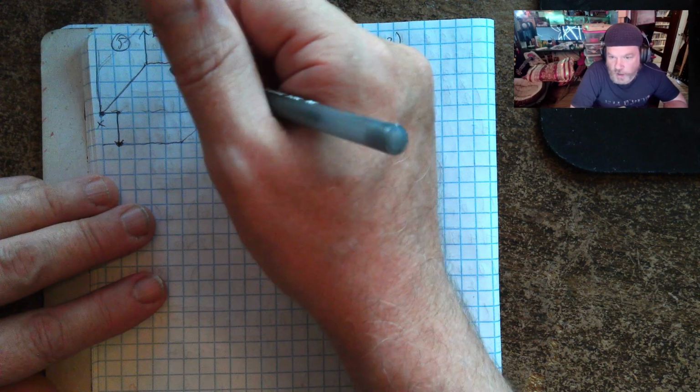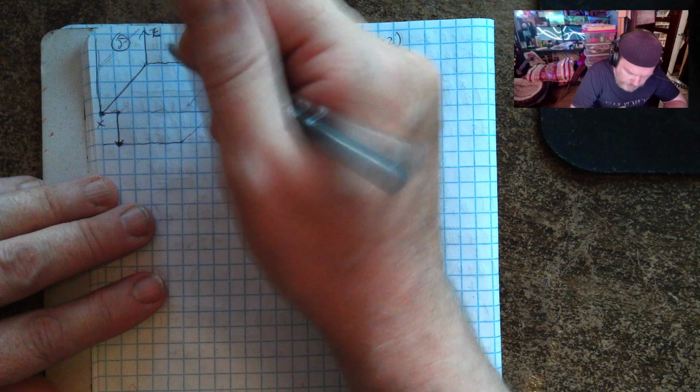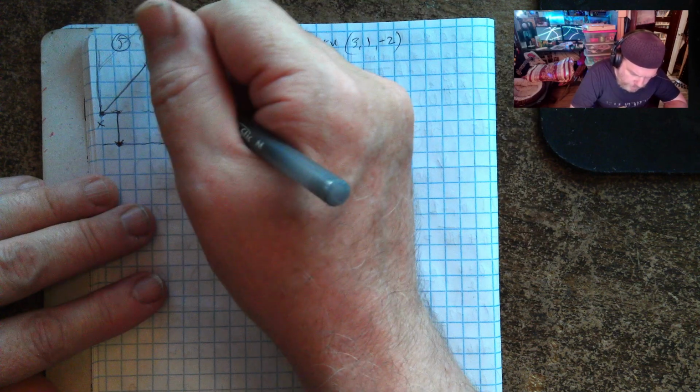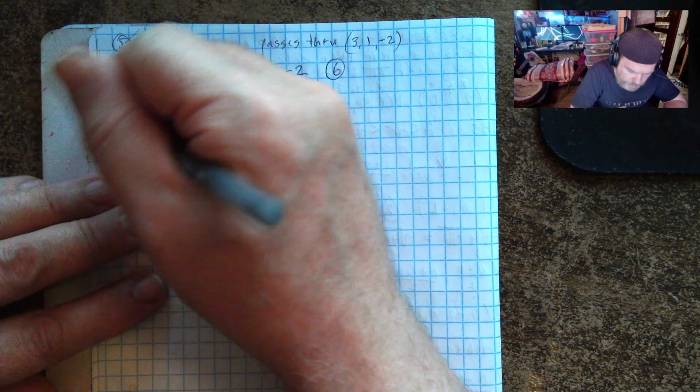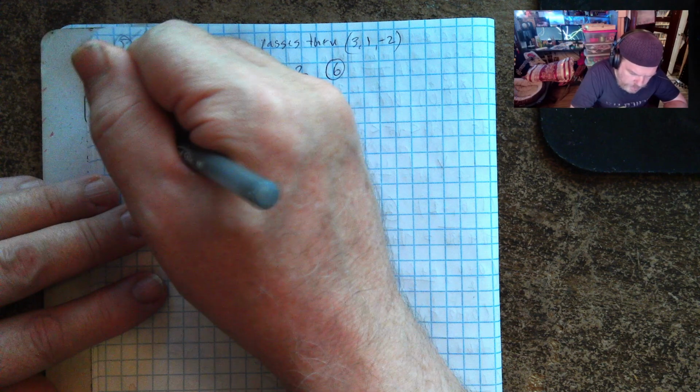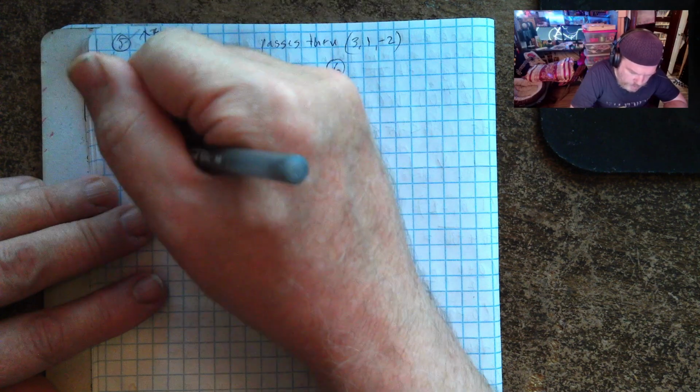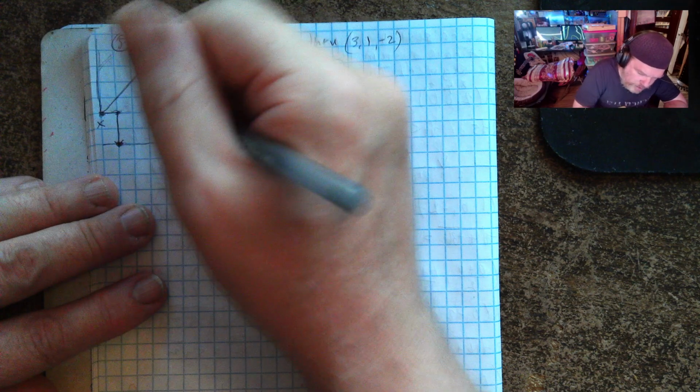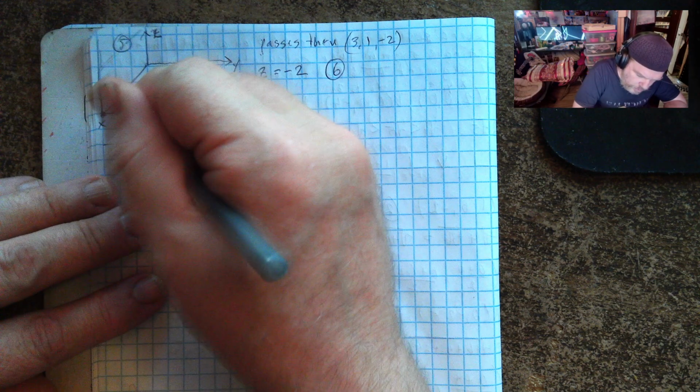So if it's parallel to the XZ plane, I would go 3, and then my Y would be 1, and Z negative 2.